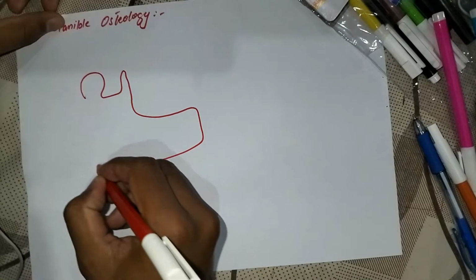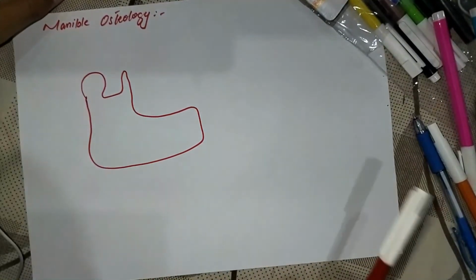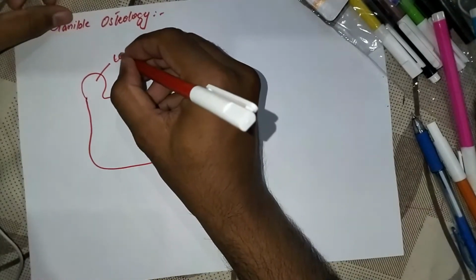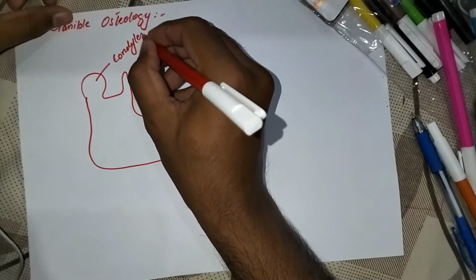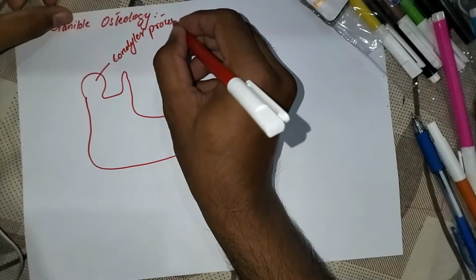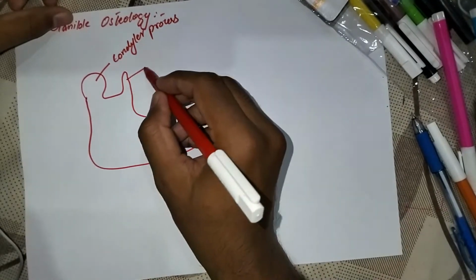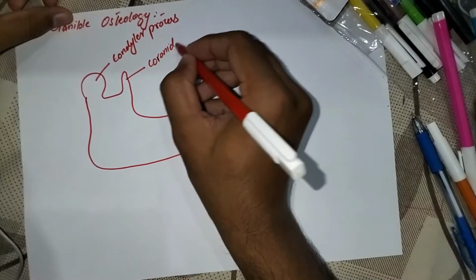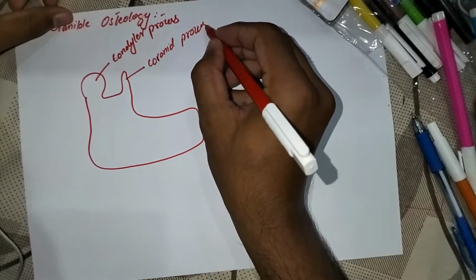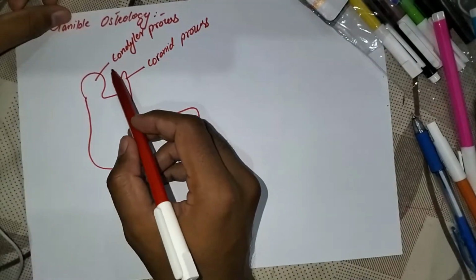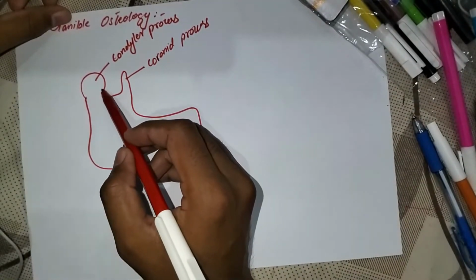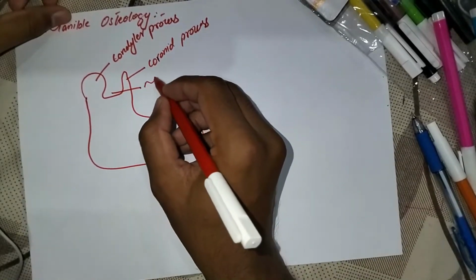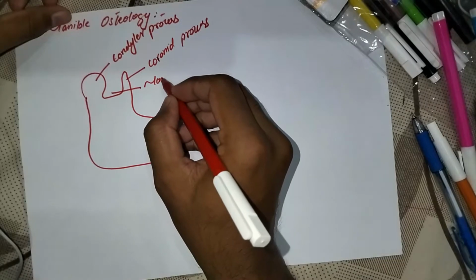Here we have the mandible. It's condylar process. Here it's coronoid process, and in between the condylar process and the coronoid process is the mandibular arch.